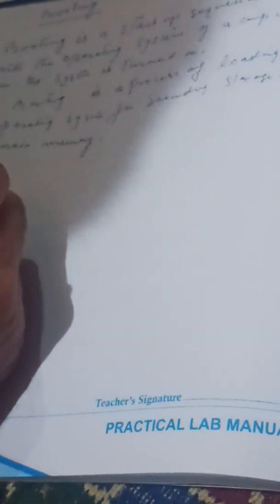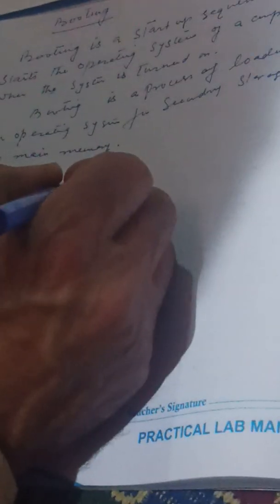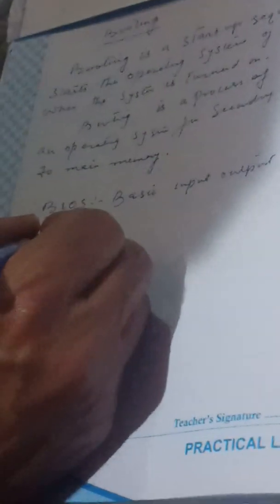There are two important components of booting. The first one is BIOS. BIOS means basic input output system. And the second is POST, power on self test.